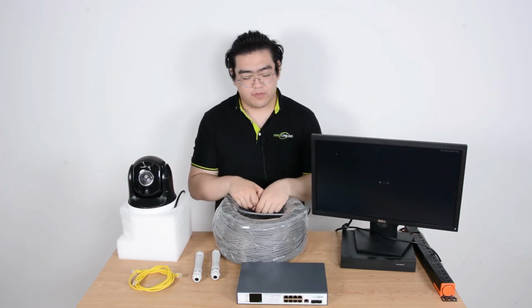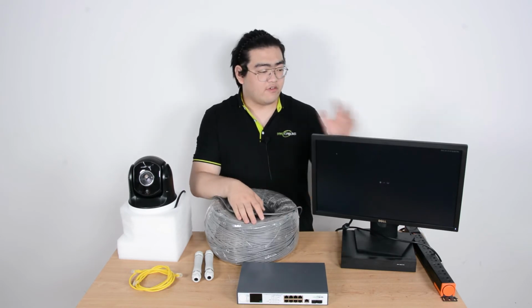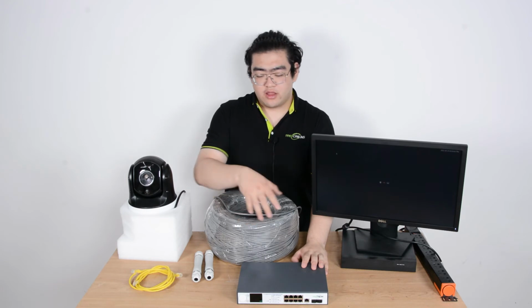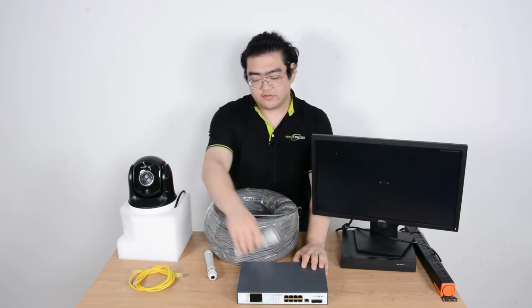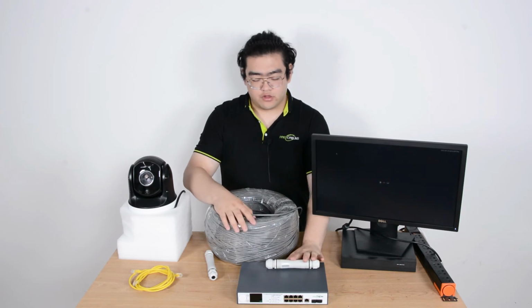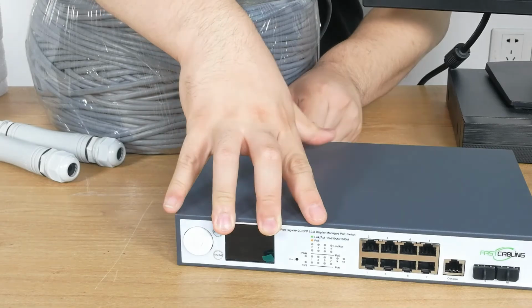Let's now take a look at how we should do this connection. So the connection is really easy. We have our video recorder connected to the high power PoE switch, and the PoE switch will connect to one extender first, and then the extender will use a very long 300 meter Ethernet cable to connect to the other extender, and then the other extender will connect to the camera.